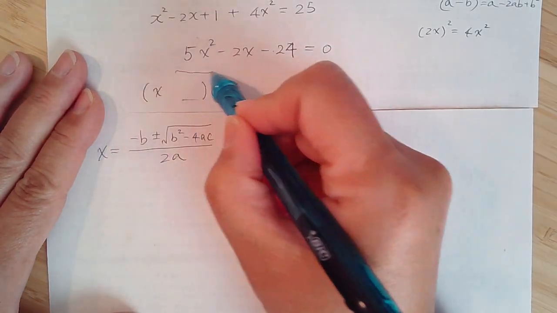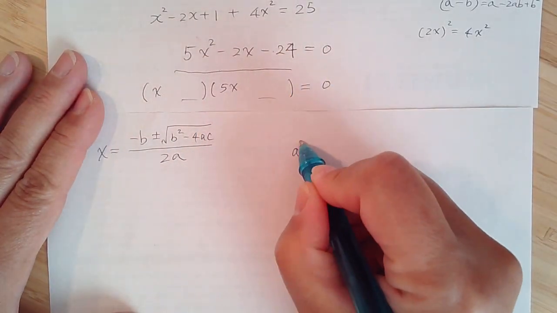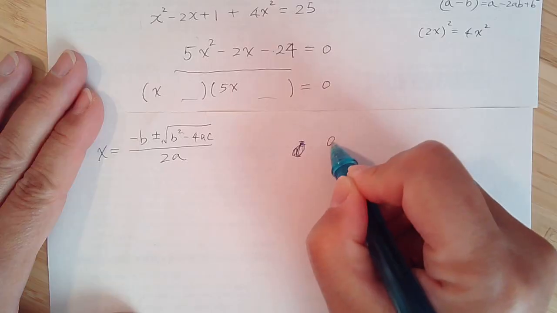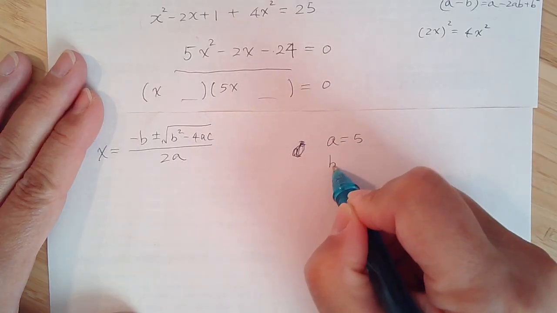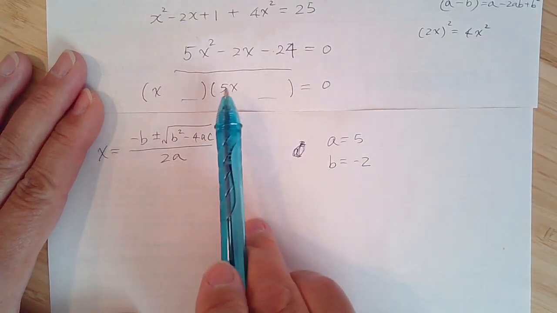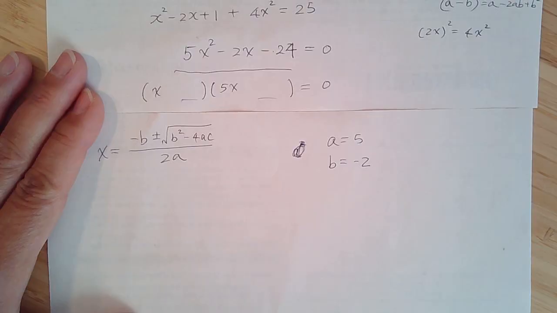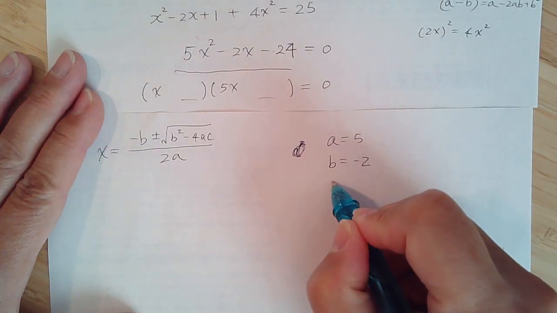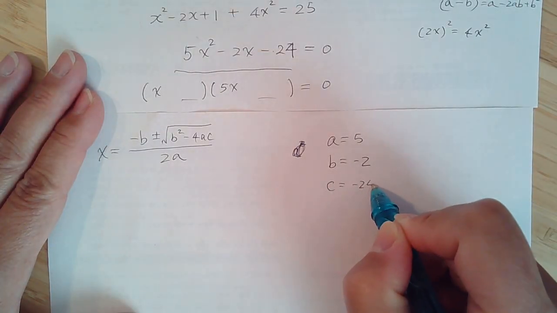For this quadratic expression, my a is 5, my b is negative 2, which is the coefficient of the x term, and my c is negative 24.